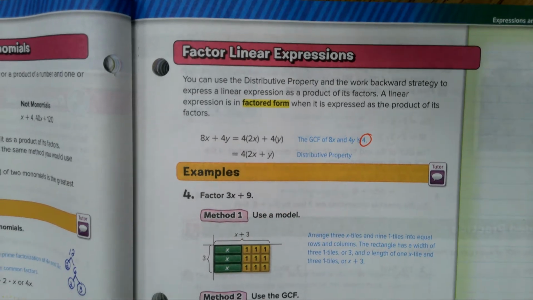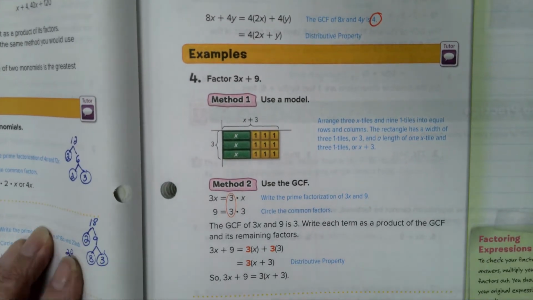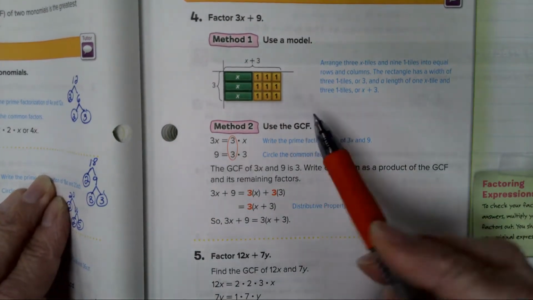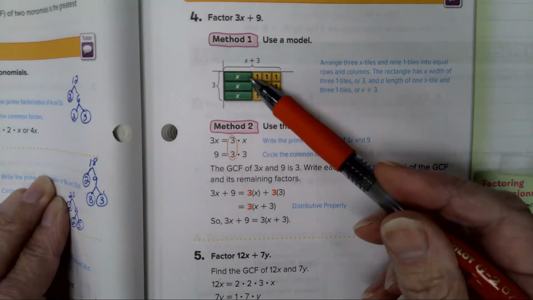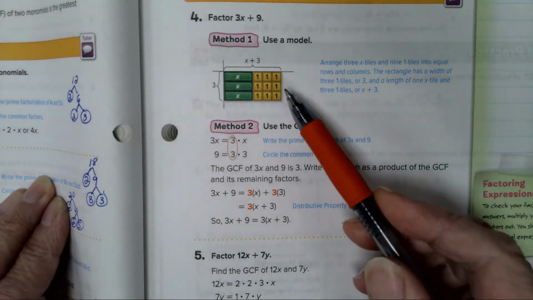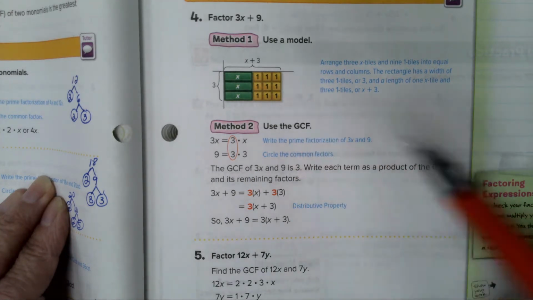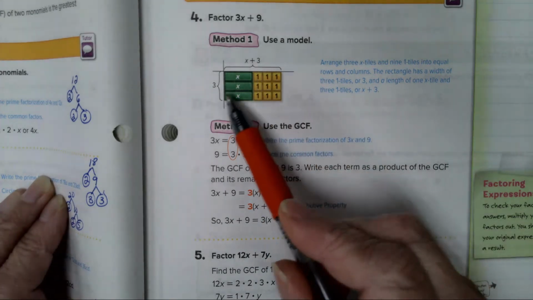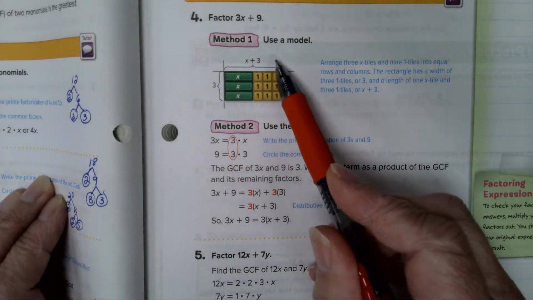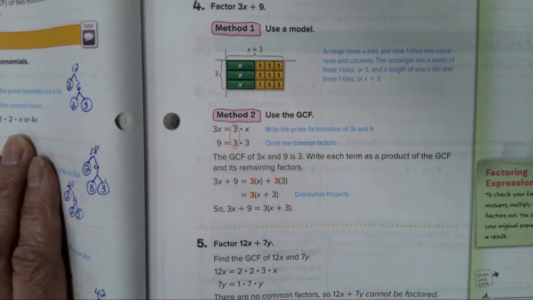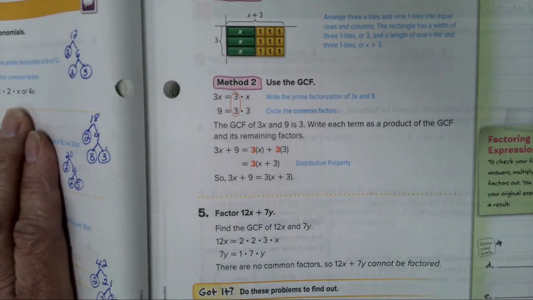Let's look at example 4. Factors of 3x plus 9. In the model method, the 3x is represented with 3 green rectangles, and 9 is represented with 9 little squares here. All right? And what they do is they find, oh, there's a 3 in each one. They factor out the 3, and then they get 3 times x plus 3. I think the model is a little more confusing than doing the method 2 here that they have. Method 2 is my preferred way of doing it.